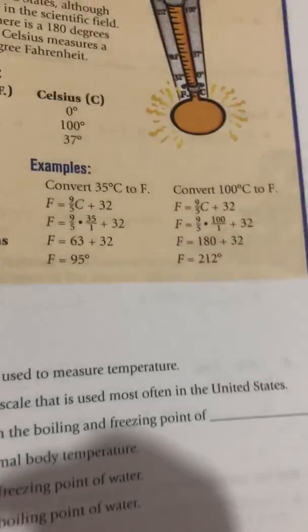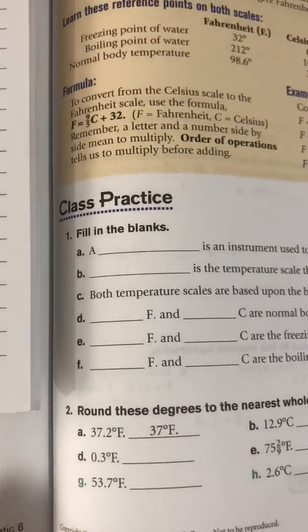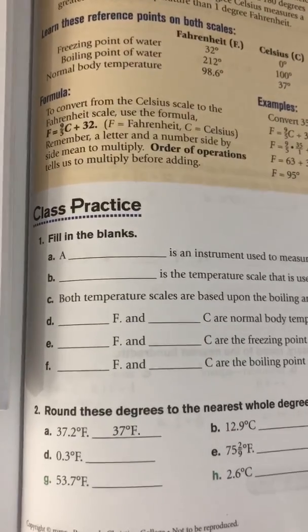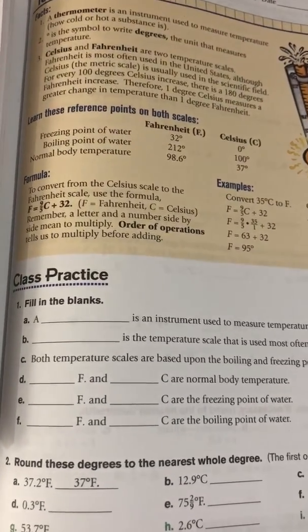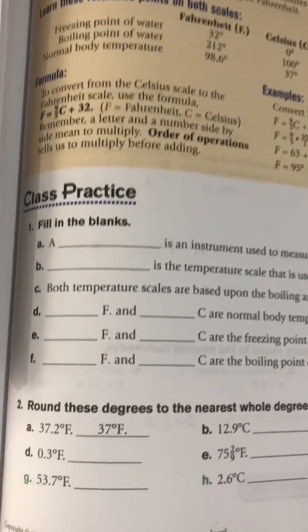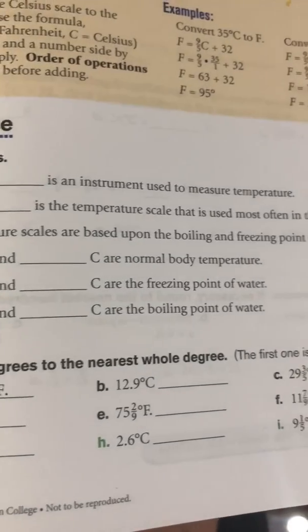All right, then they give you some examples right here, but we're not going to go over those right now. All right, on class practice number 1, you're just going to use the information up there in the yellow box to fill out the blanks. All right, then number 2, round these degrees to the nearest whole degree. The first one is done for you.